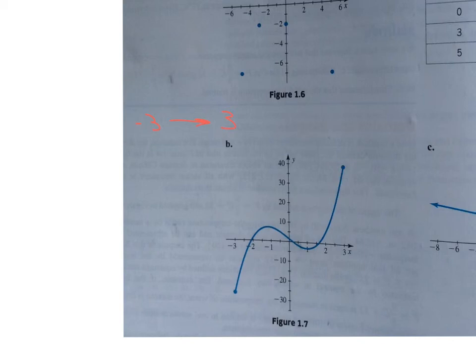All right. Thus, the domain can be written as, let me get my pen again, -3 is less than or equal to x, which is less than or equal to 3.